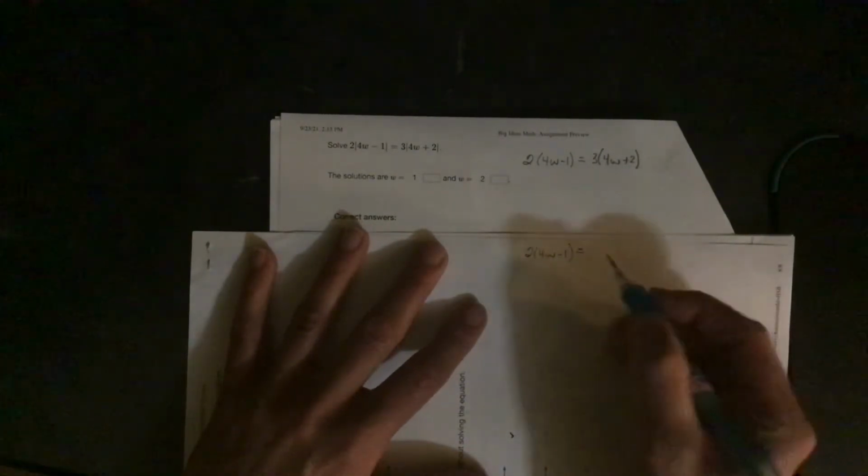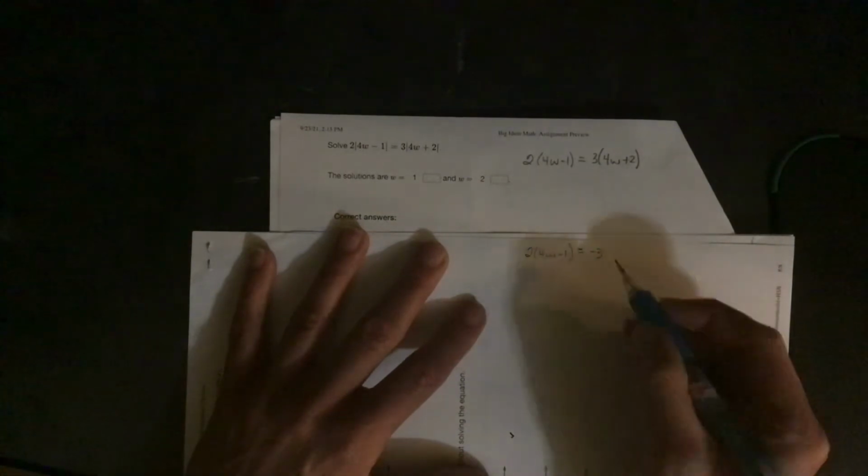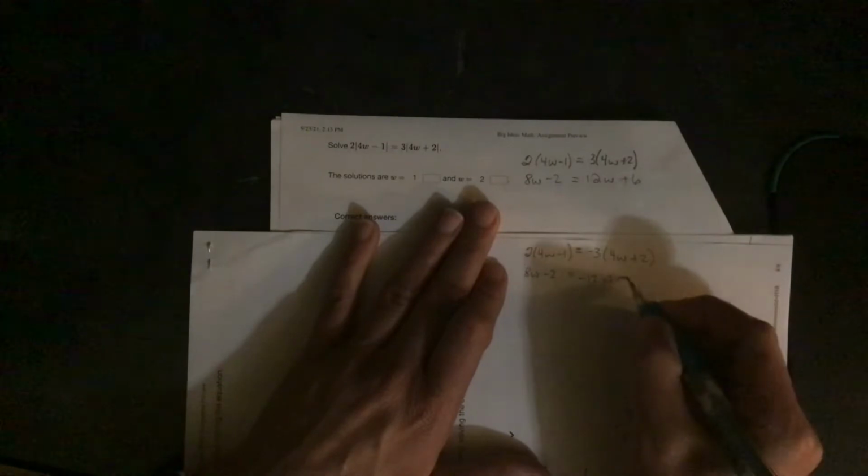Equals, but if this is my positive negative side, what else do I need to distribute? A 3, a negative, right? So I'm going to make that 3 negative, so I distribute them together. So with both of them, I've got 8w minus 2 equals 12w plus 6, and then go ahead and solve that. And over here, I've got 8w minus 2 equals negative 12w minus 6, and solve that as well. And you're going to get a decimal or fraction for one of those answers.